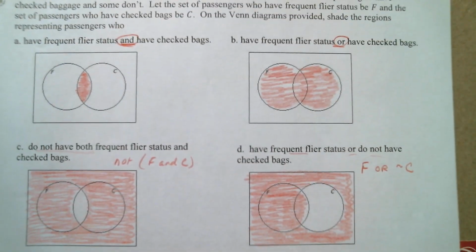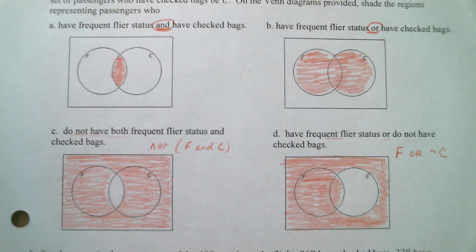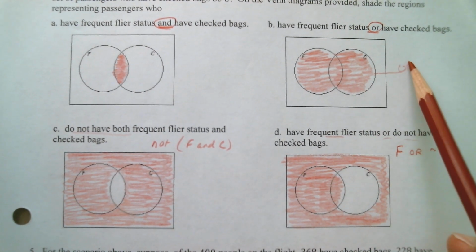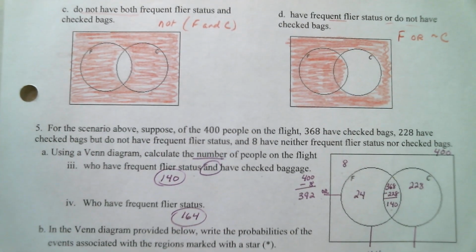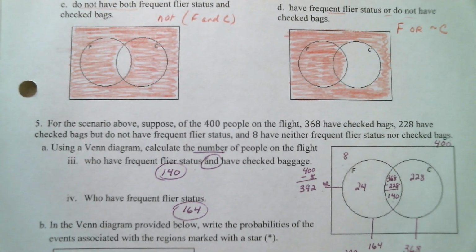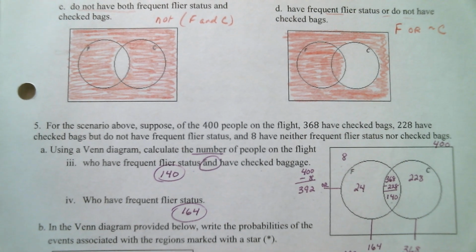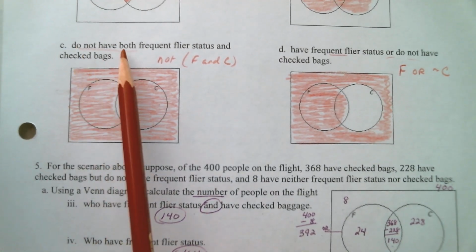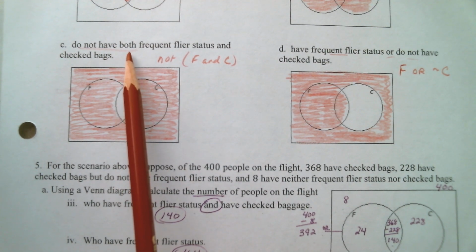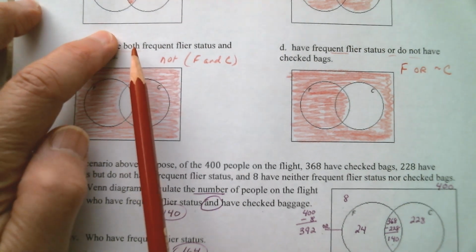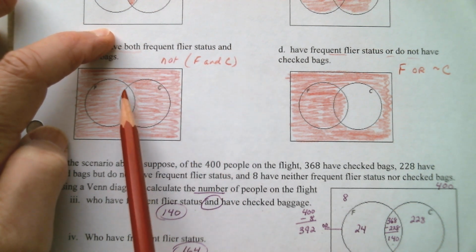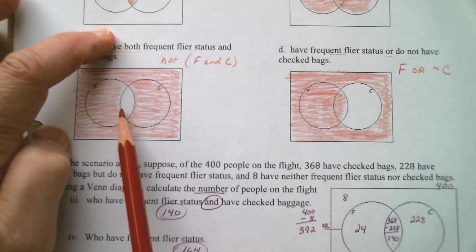Number 4, is it the overlap, or is it the two together? Do not have both frequent flyer and checked bags. So do have both frequent flyer and checked bags is the overlap.